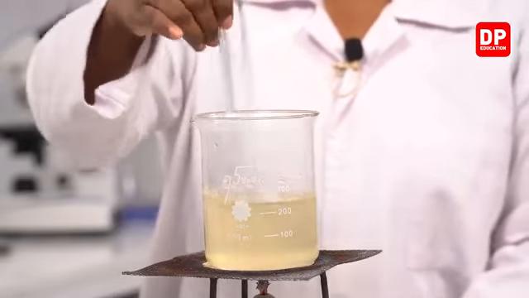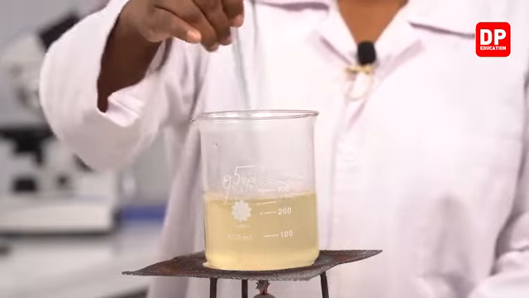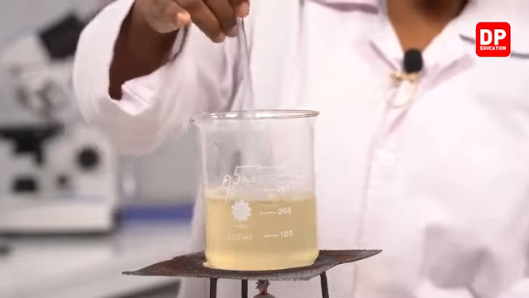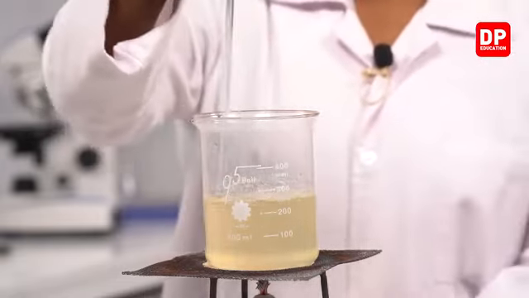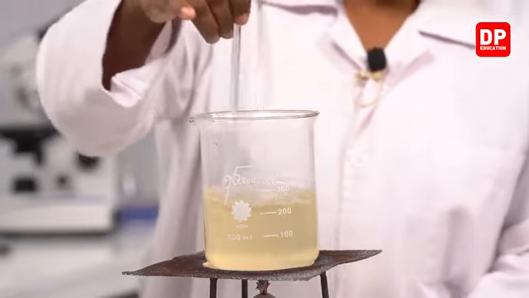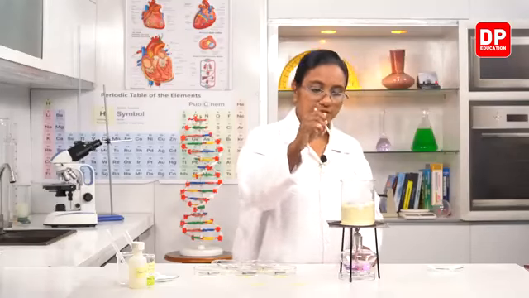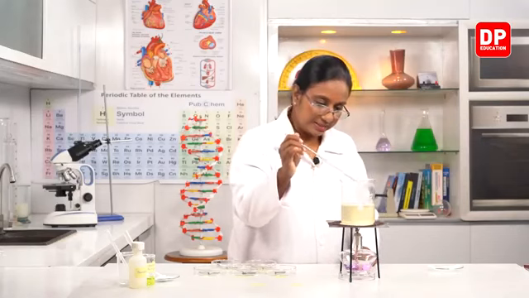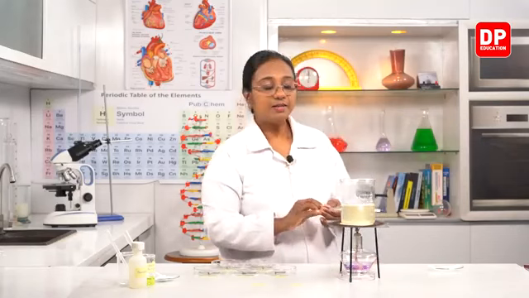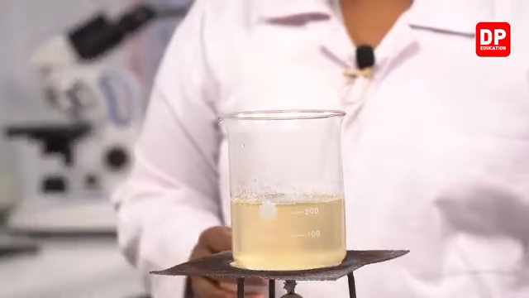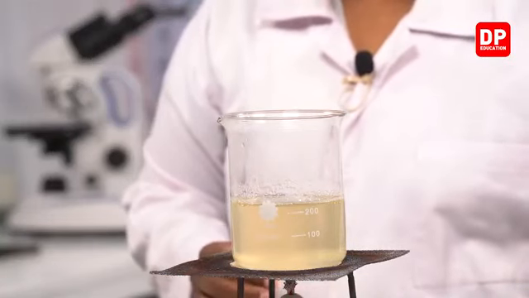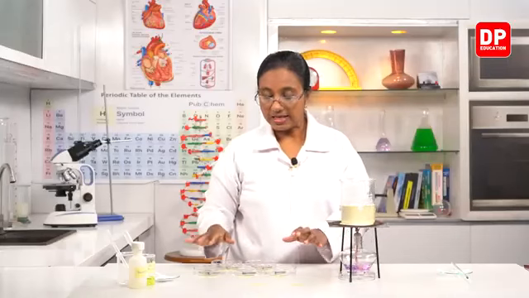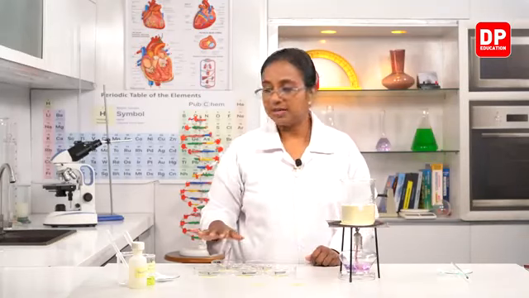Now that I have transferred all the agar powder into it, we have to mix well so that it dissolves completely. So now that the agar is completely dissolved, we have our mixture ready. I will have to take it off from the burner and then pour it into the petri dishes.